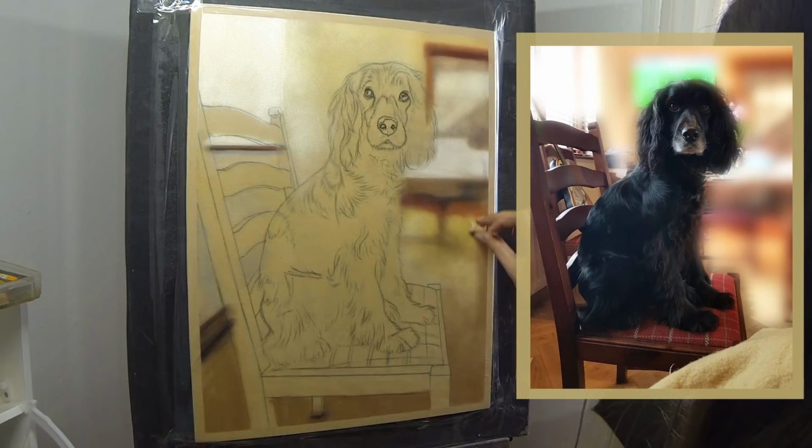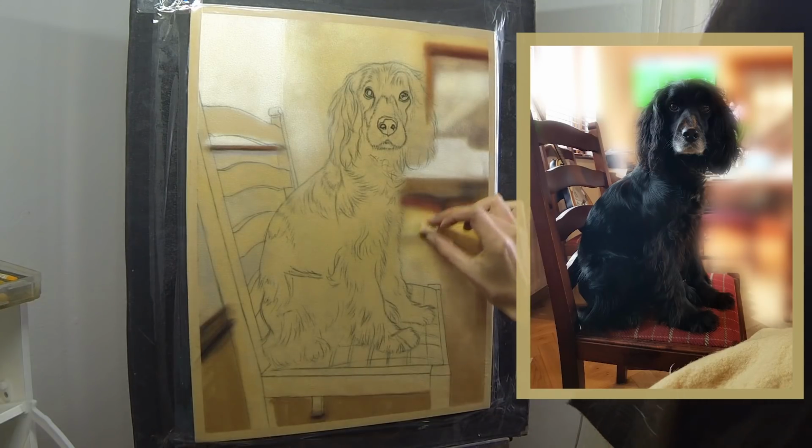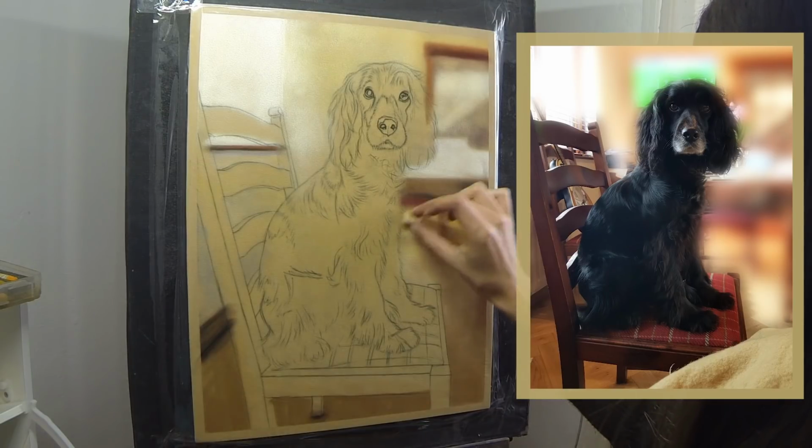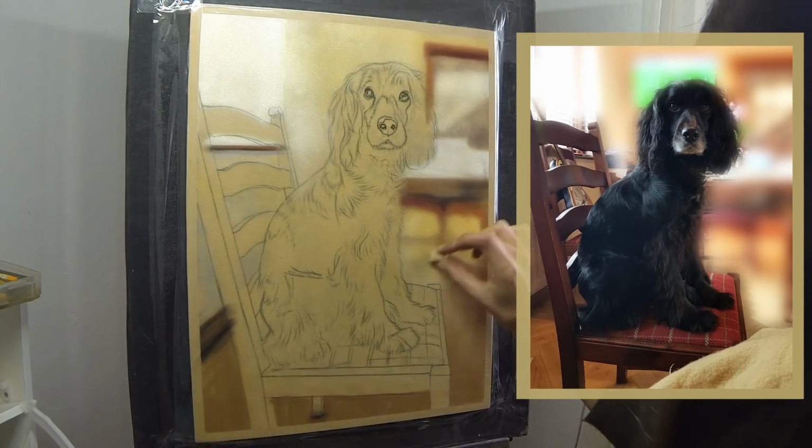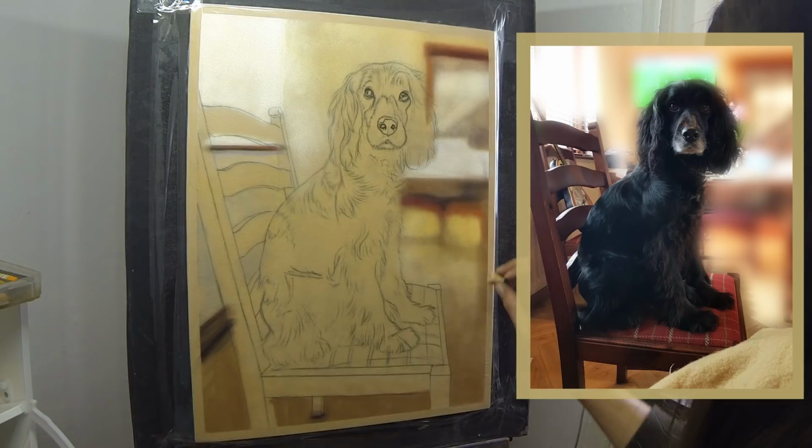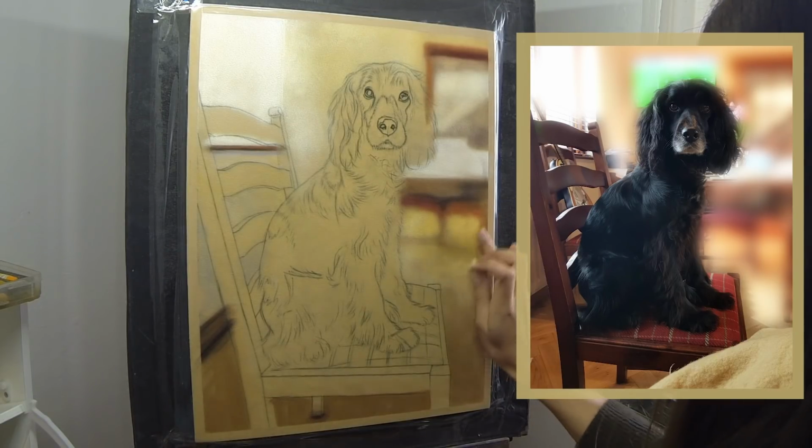It's such a lovely yellow tone, this. Quite a buttery yellow. And again, just using those small circular motions. And giving everything a good rub into the paper.